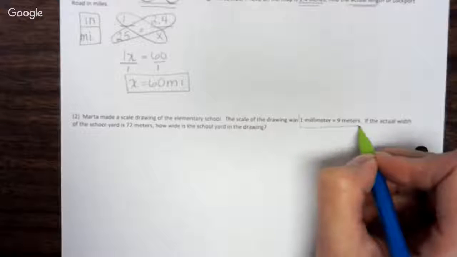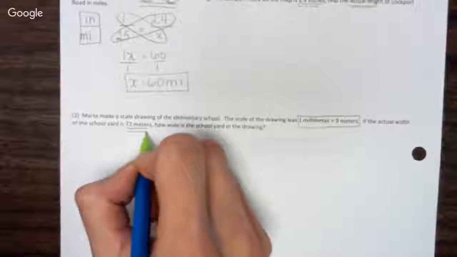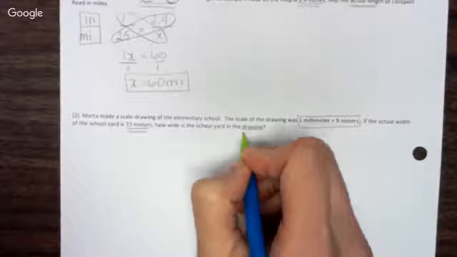All right, let's try that again. Number 2. Marta made a scale drawing of the elementary school. The scale is 1 millimeter equals 9 meters. The actual is 72 meters. What is it in the drawing?